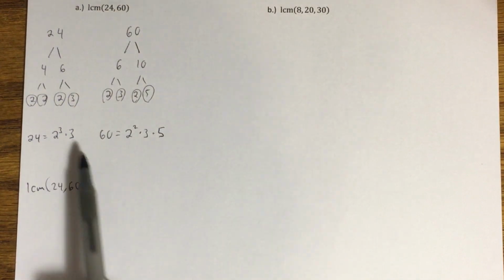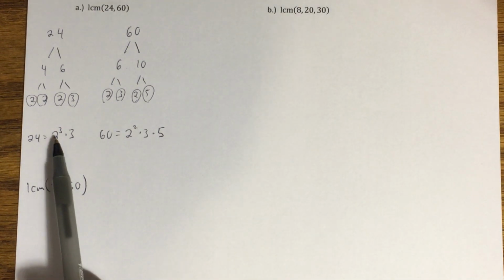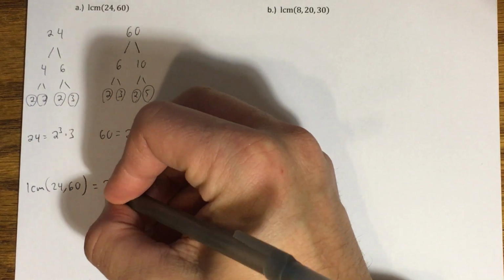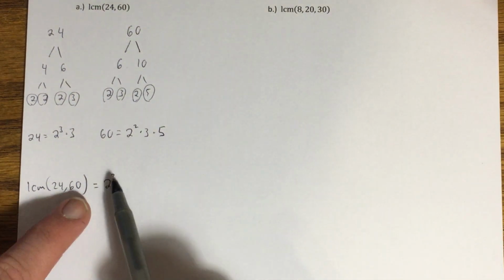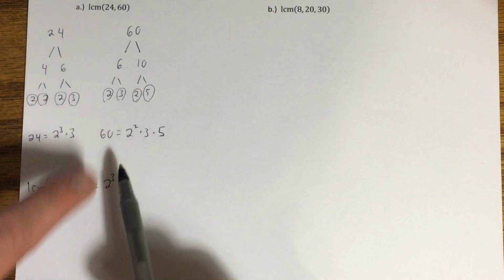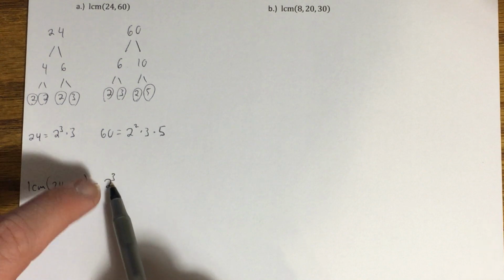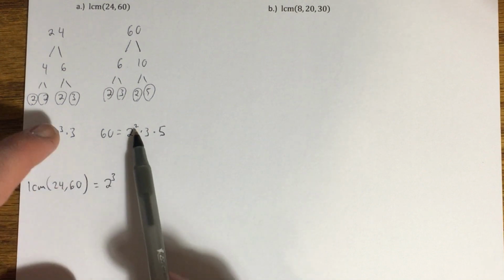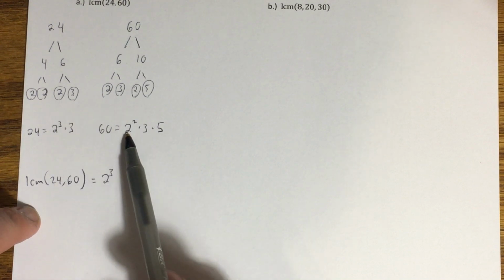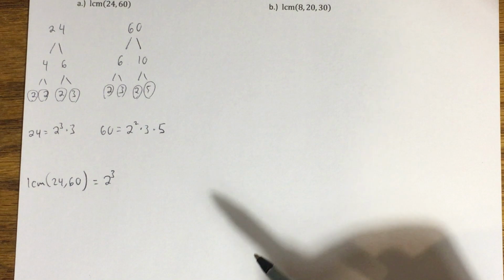I notice that a prime factor of 2 shows up. And I have 2 cubed here and 2 squared here. I'm going to use the 2 cubed because that way my LCM, when I compare it to each of these numbers individually, has enough factors to account for each. We're not adding these exponents. I'm not saying there's 3 2's here and 2 2's here, therefore I need 5 2's. I'm using the largest exponent.